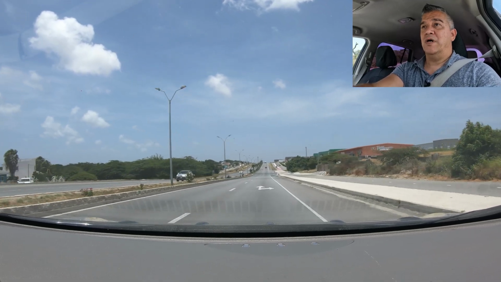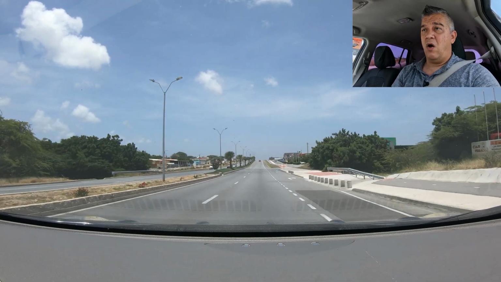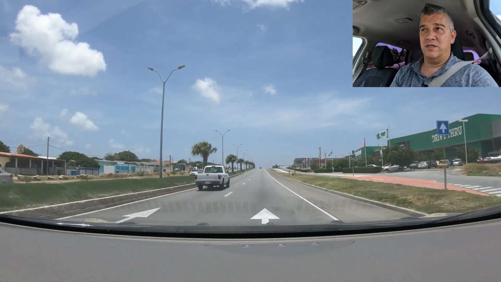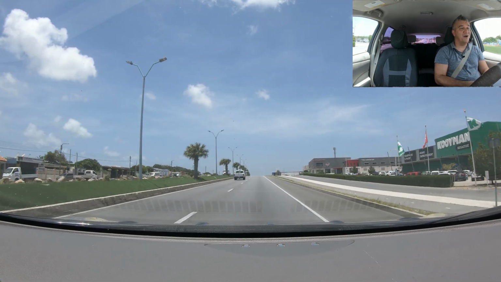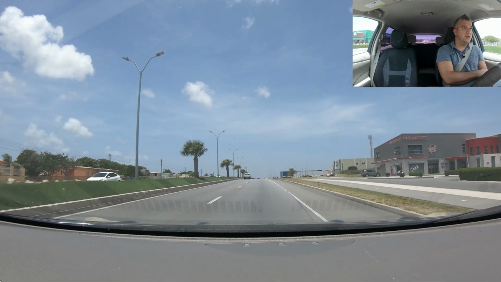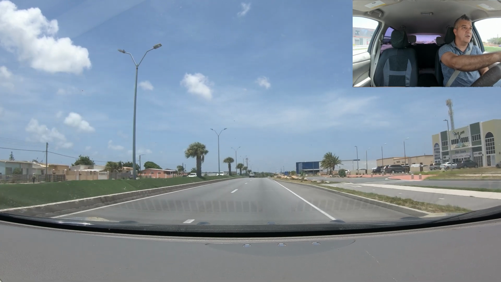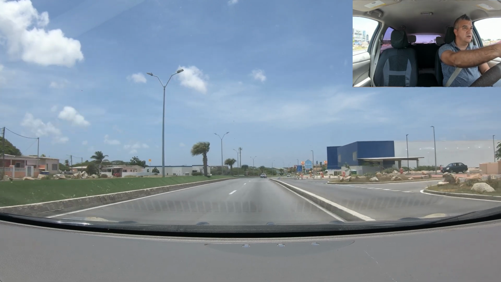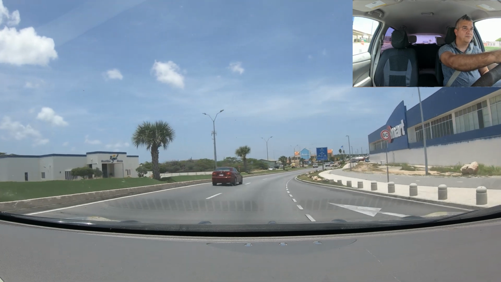Where was I? With the roundabouts, there are so many of them before you get to your hotel, and there are so many of them on the island. As I mentioned before, anyone on the roundabout has the right of way, so keep that in mind. And the usual driving speed on the Wayaca Boulevard, which is the one we're driving on right now, is 80 kilometers, but there are some areas where you keep 60. You start slowing down a little bit.